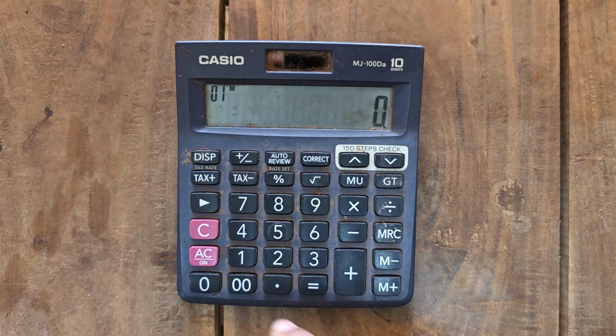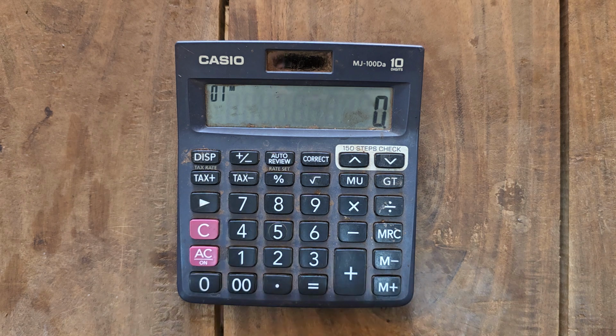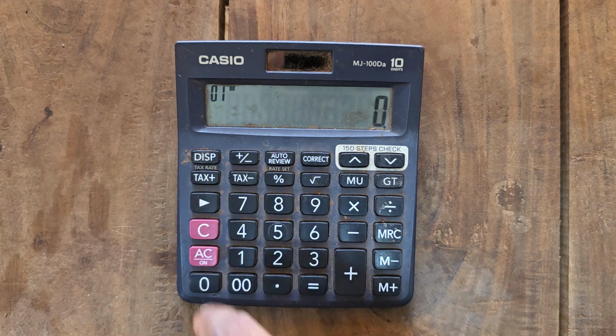Some calculator have this symbol, or you can see delete, or you can see correct, anything. So this is the purpose of this button. It is not for play or replay. It is actually for cancel or delete, backspace, that kind of uses.